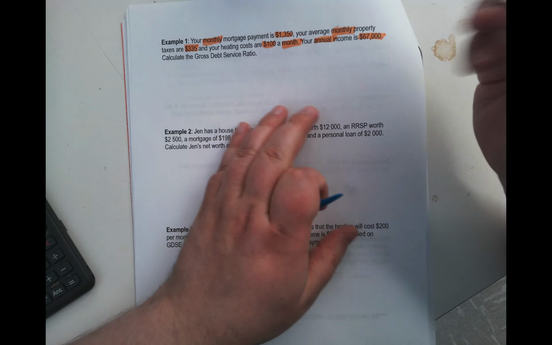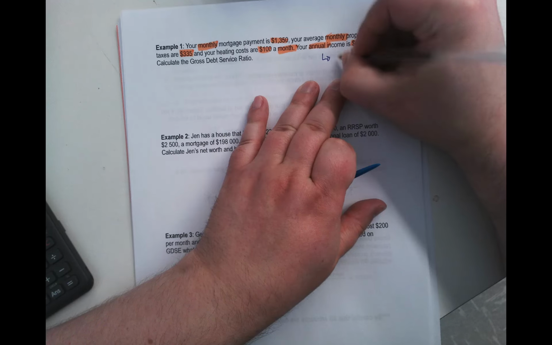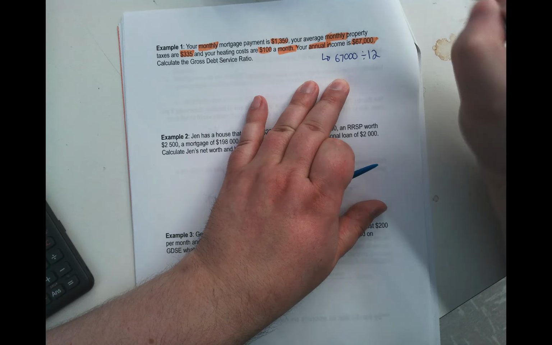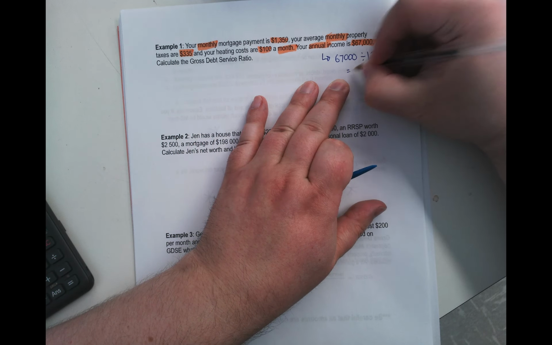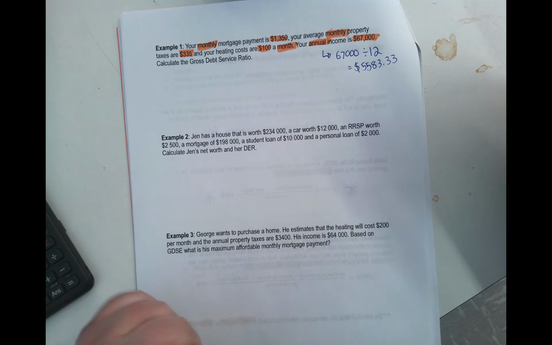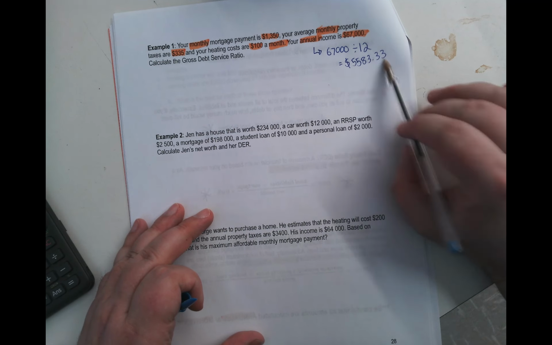So there are 12 months in a year. So we're just going to take the $67,000 and divide it by 12. And you get 5583.33. So now this is the monthly income amount.